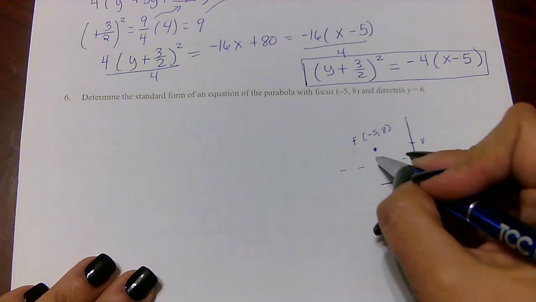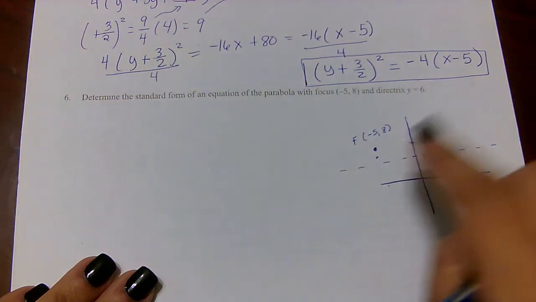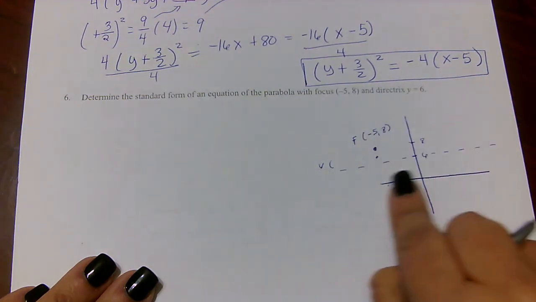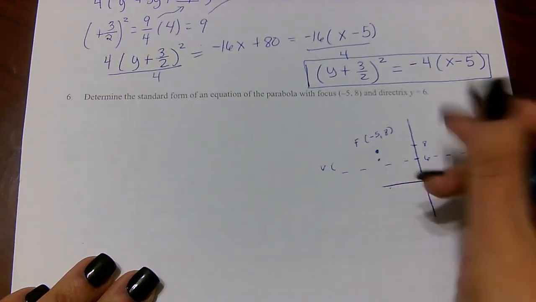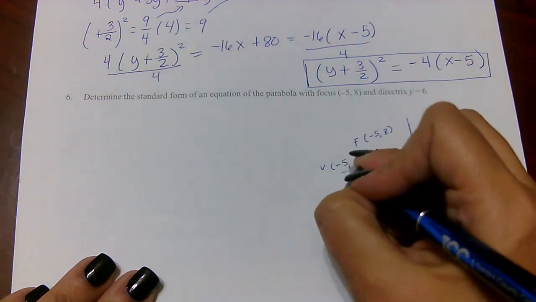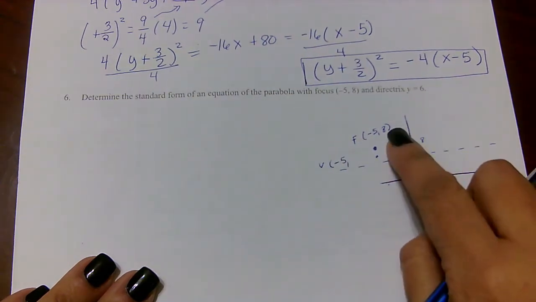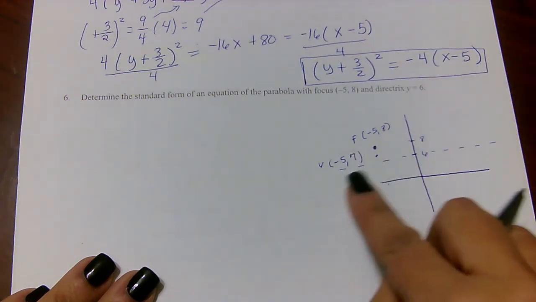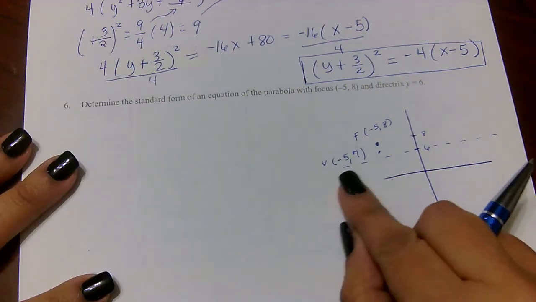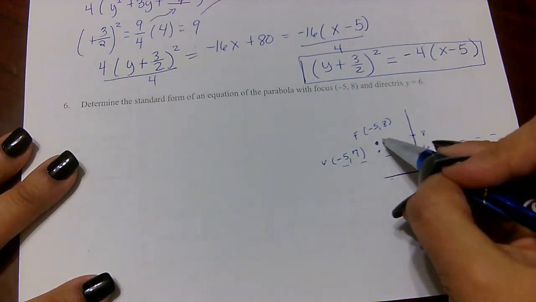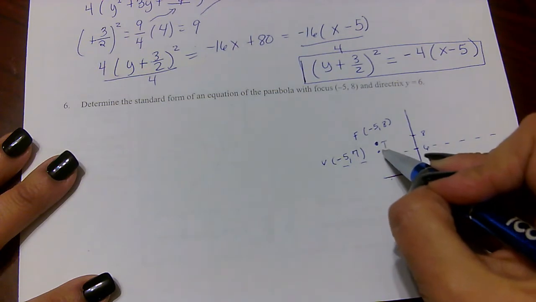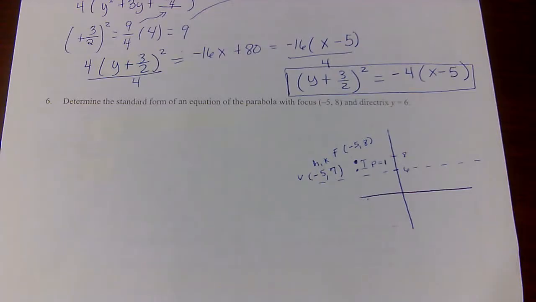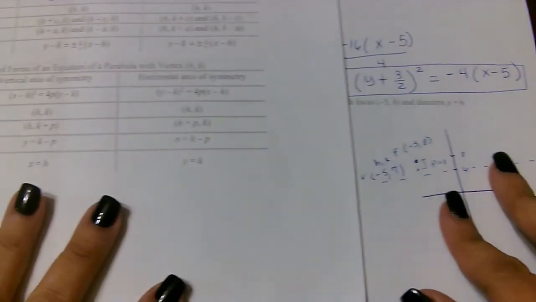So I can say that the vertex, which is located halfway between, is going to be negative 5, because it's still going to be on this line here, negative 5, and since this is 6 and this is 8, the vertex will be right in the middle at 7. So now we have the vertex here. Let's find what P is equal to. Remember, P is going to be that distance. So the distance from one to the other is going to be P, and here it's going to be equal to 1.